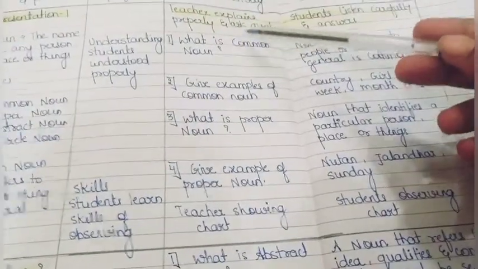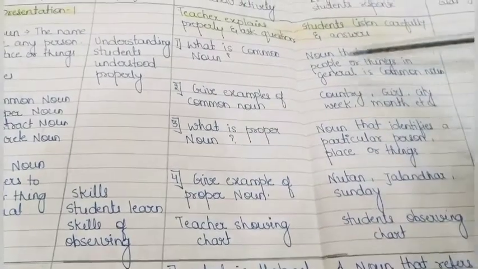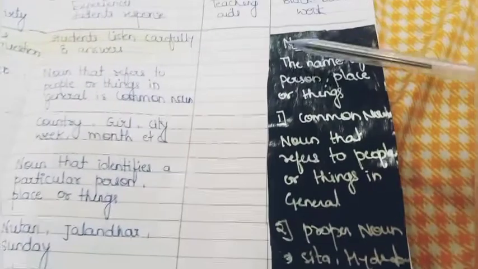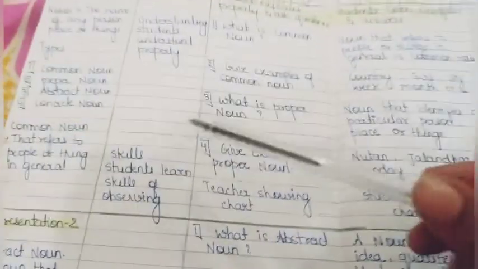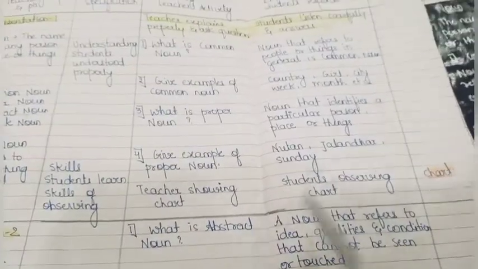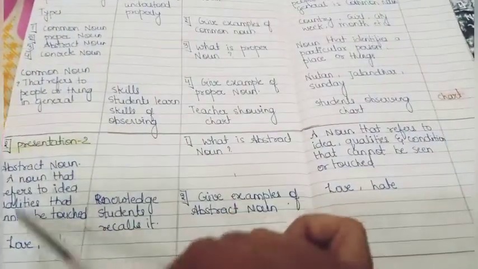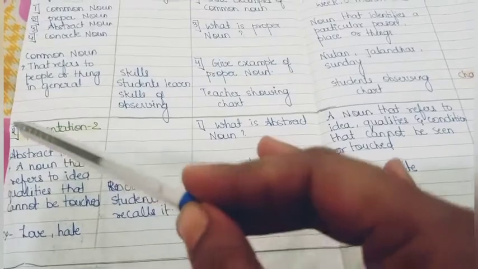After that we have to ask questions related to what we have already taught to students. Here is the expected answer that we expect from students, and here is our blackboard work. We have to mention it here, as well as write it on the blackboard. Here you can see the teacher showing a chart, students observing the chart, and for teaching aid we have to write chart. The rest of the presentation you can see here.